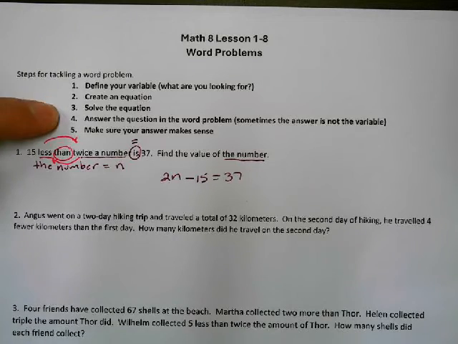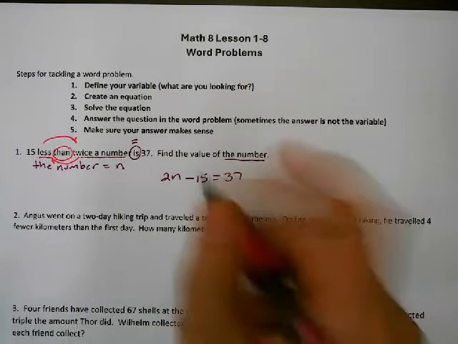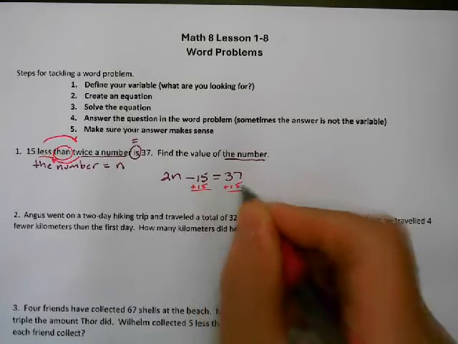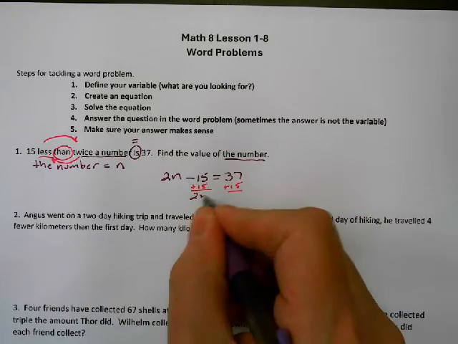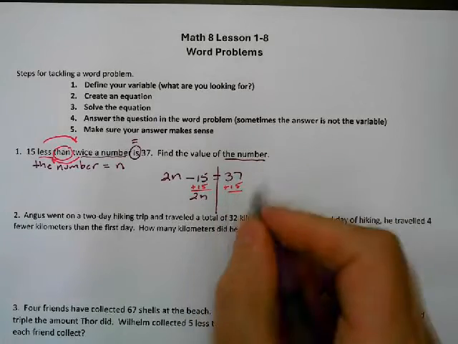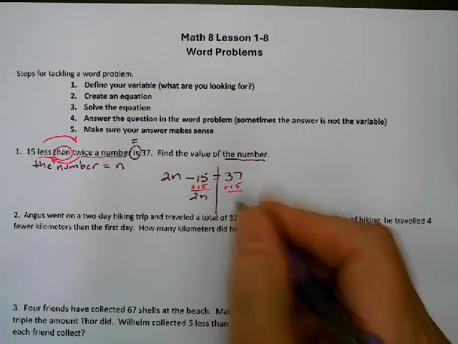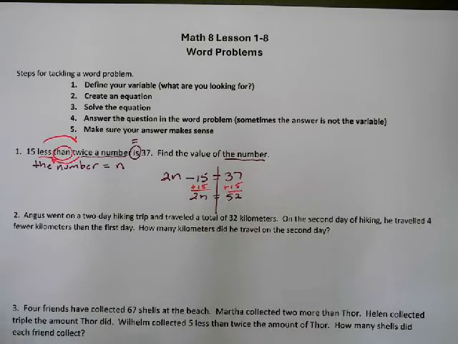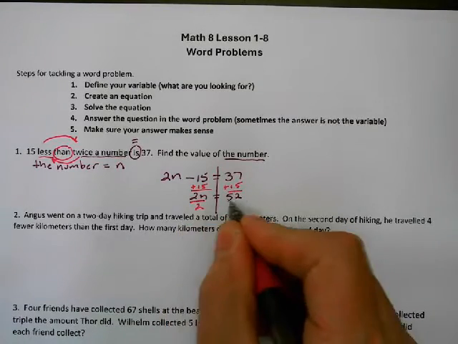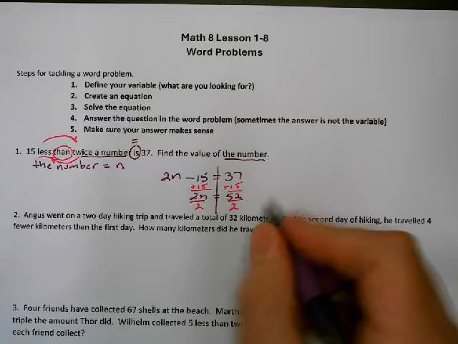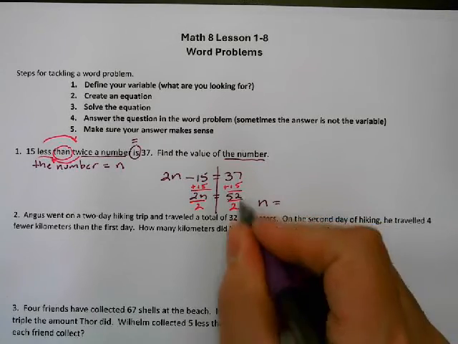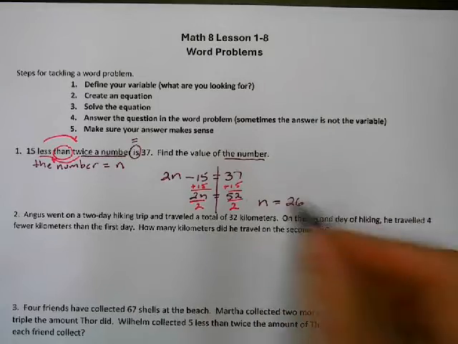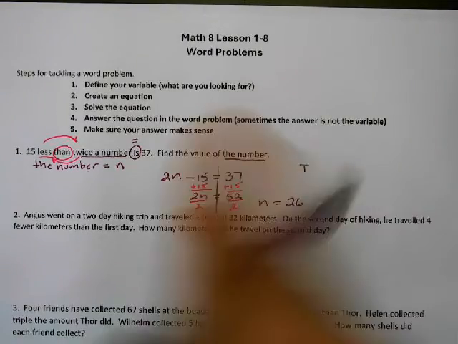So I'm going to do step 3. I'm going to solve that equation. I'm going to start by adding 15 to both sides. We get 2n. Ooh, I forgot the line. 37 plus 15 is, I don't know, 52. Then we're going to divide by 2. Ran out of room. Poor planning. And I get n is equal to 52 divided by 2. That's 26. Find the value of the number. The number is 26. I'm answering the question.